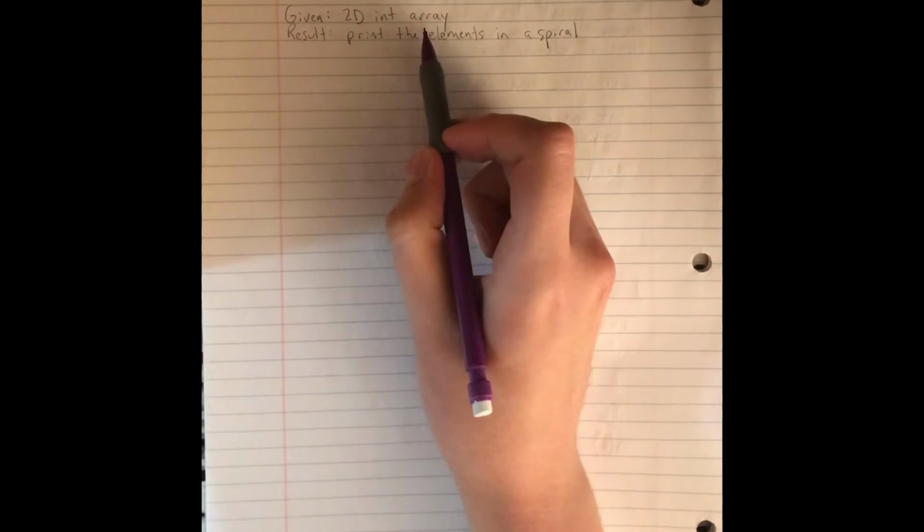This is assignment 1, problem number 9. We're given a 2D array of integers, and we're asked to print the elements in a spiral. So let me quickly demonstrate what this would look like.